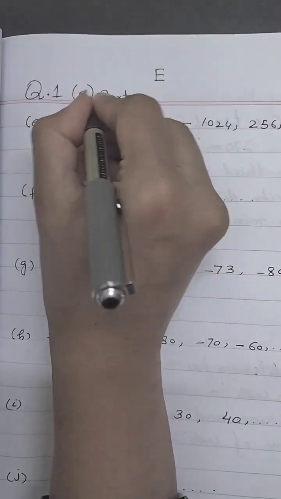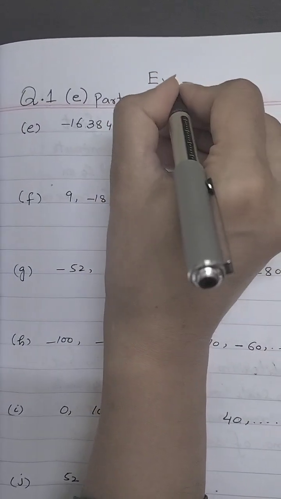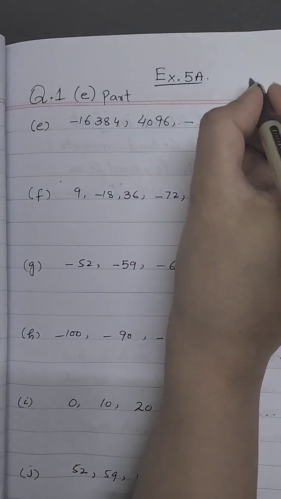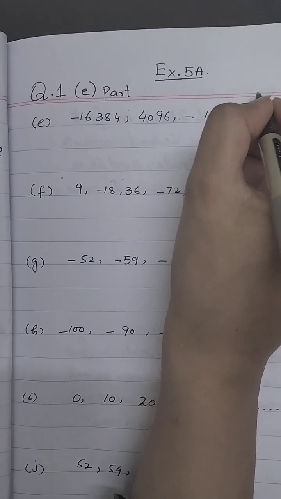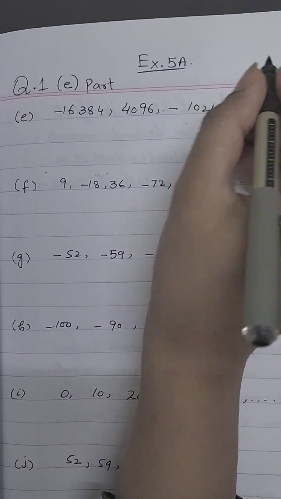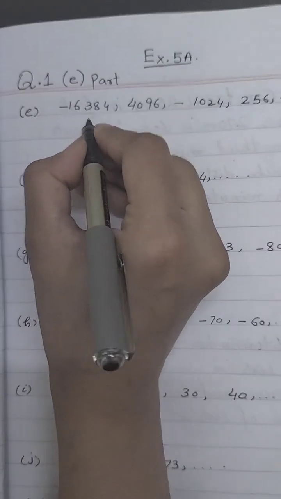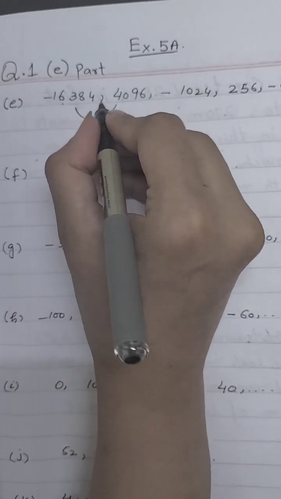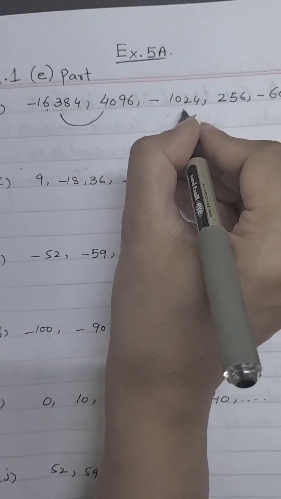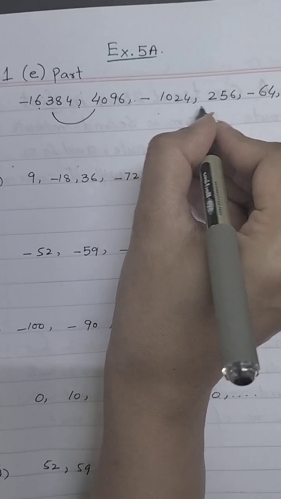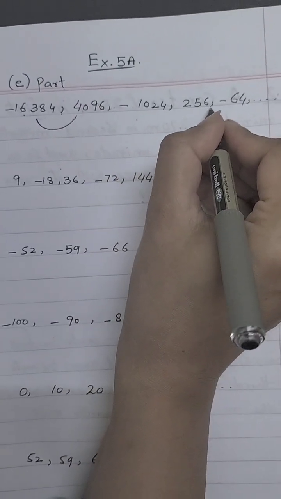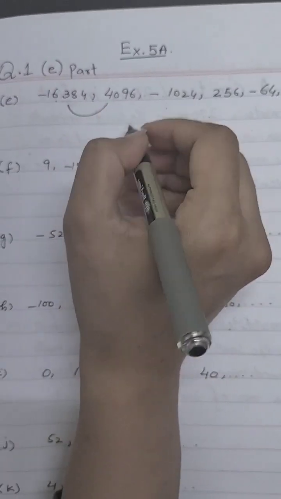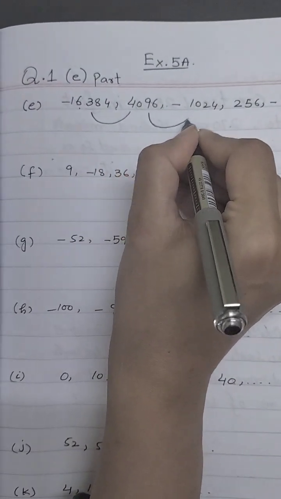This is question number 1E part and exercise is 5A, and the topic name is number pattern and algebraic manipulation in 7th updated edition. So the question is over here, this one: 16,384, 4,096, 1,024, then 256 and then minus 64. And you have to identify the pattern.